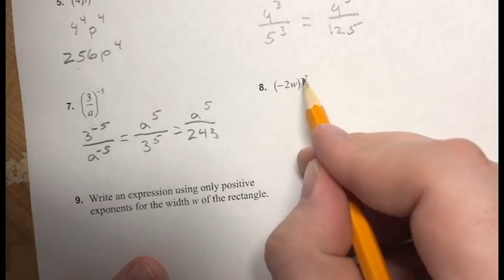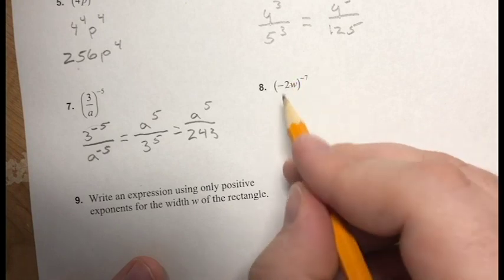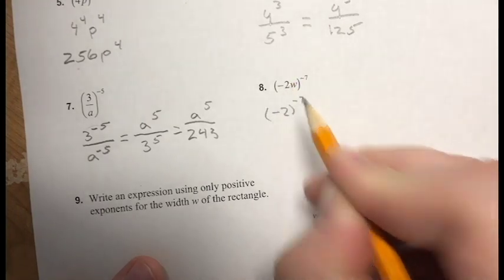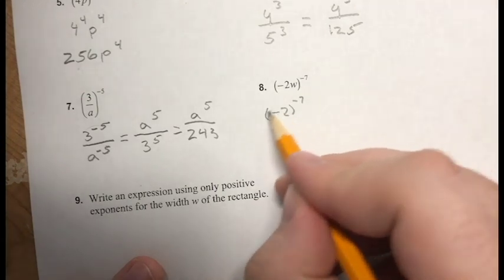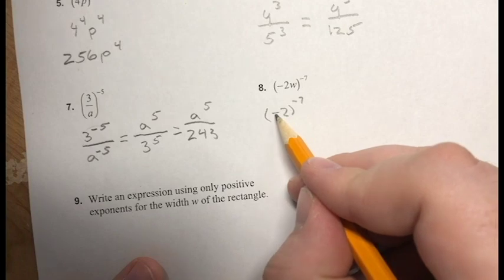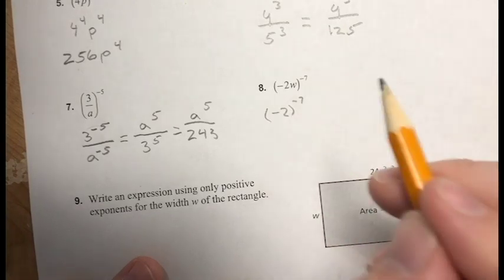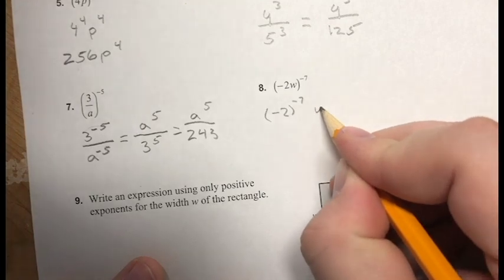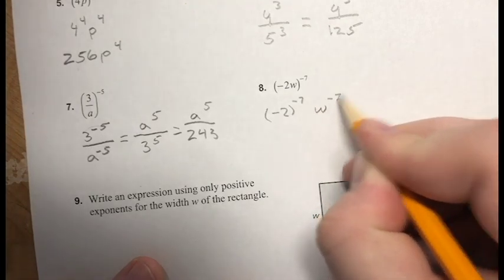This negative 7 is not just going to the 2, but it's going with the negative 2. So I'm going to put it like this. And there's a reason why we do that, because we have to include that negative with the 2. And I'm going to show you in just a second why. And then I'm going to put w to the negative 7 power.